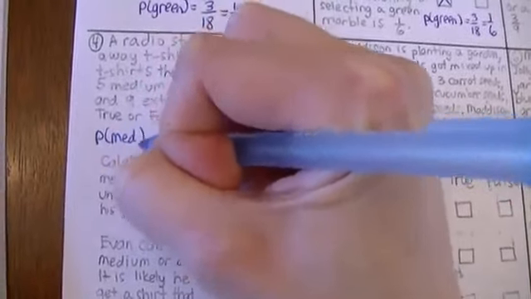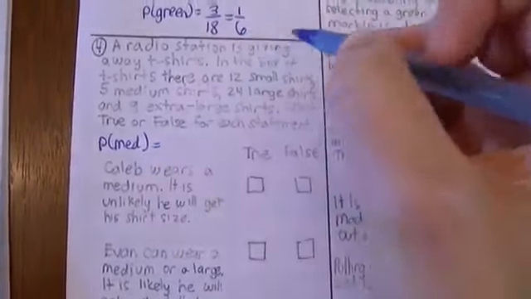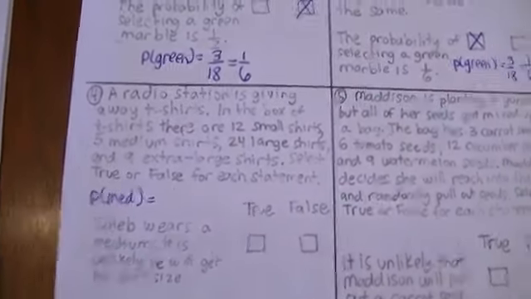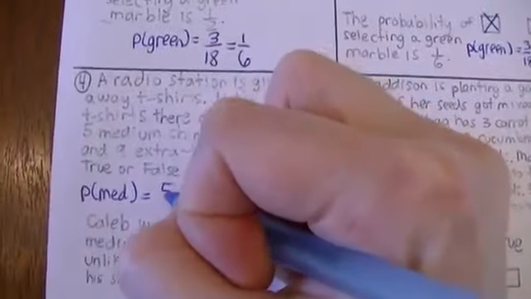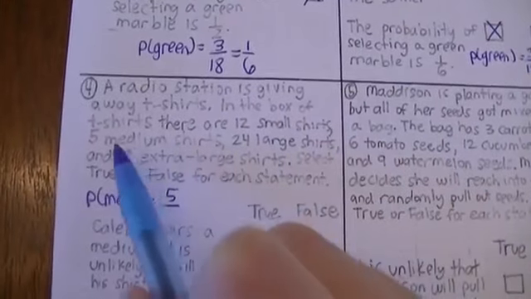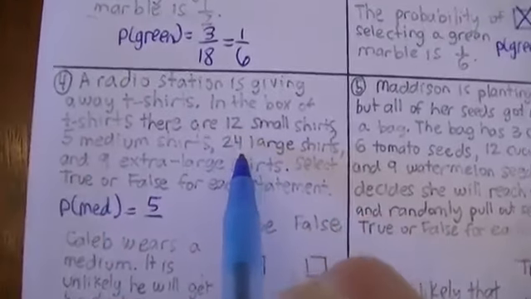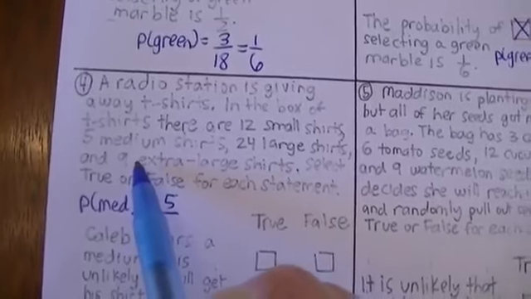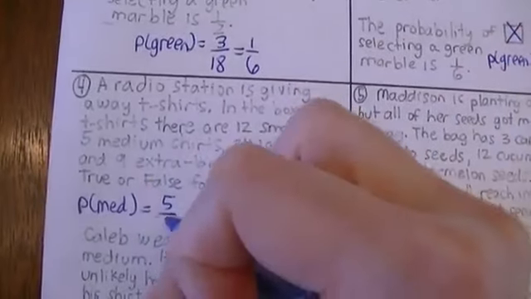So let's try to find the probability of getting a medium. I'm abbreviating right there. I've got to figure out how many of them are medium. There's 5 of them out of how many shirts total? There's 24 plus 5 plus 12, plus 9, and that equals 50. So there's 5 out of 50.